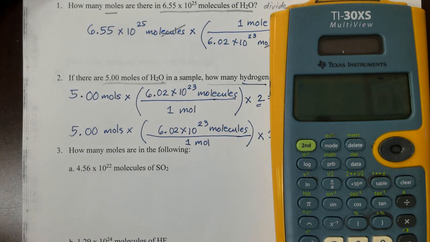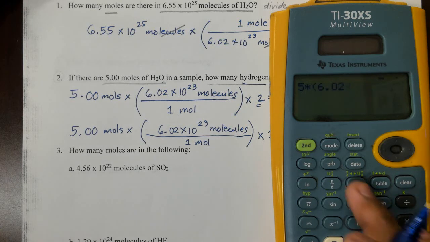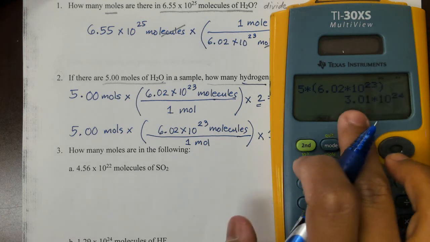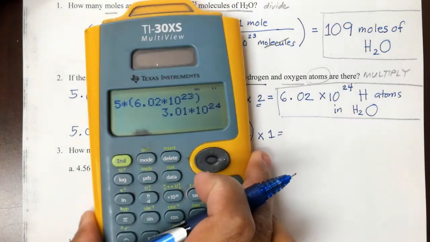So we input 5, then times, open parenthesis, 6.02 times 10 to the exponent 23, arrow to the right, we close the parentheses, and equals. So we get also the 3 digits. All we need to do is copy that.